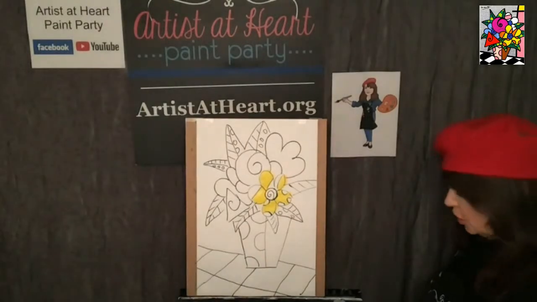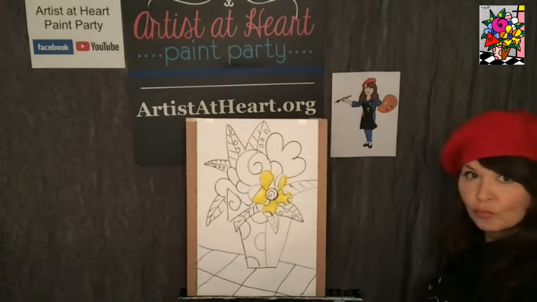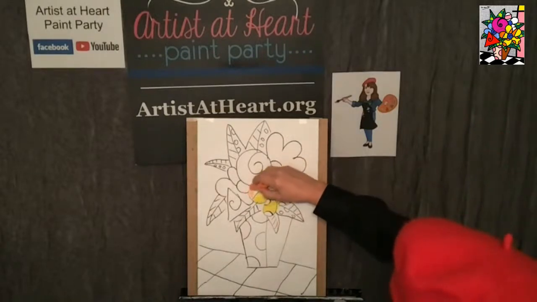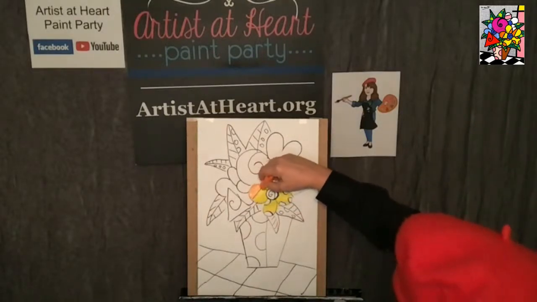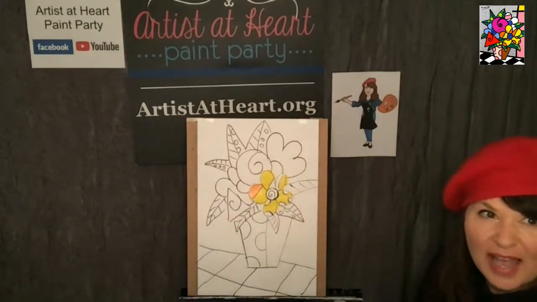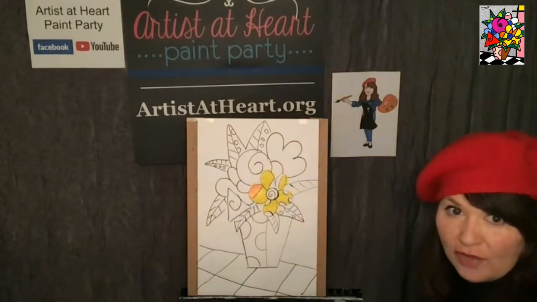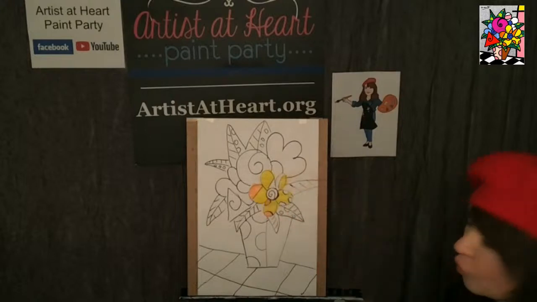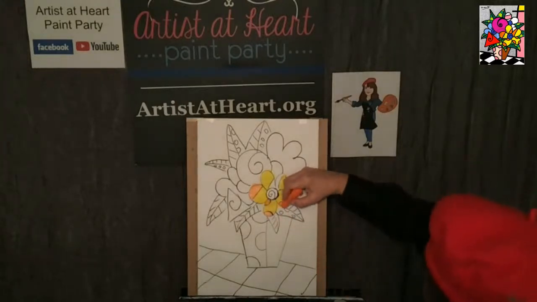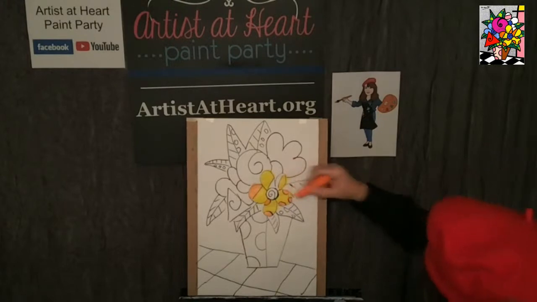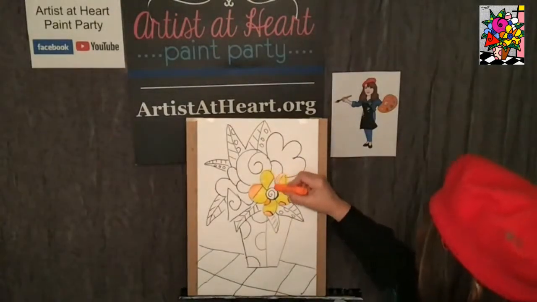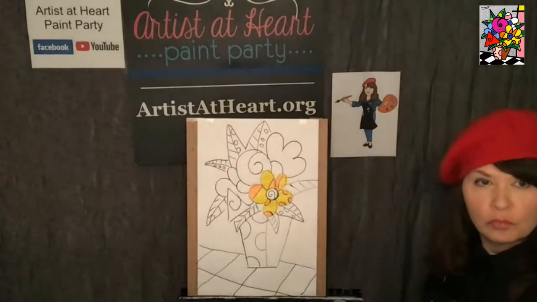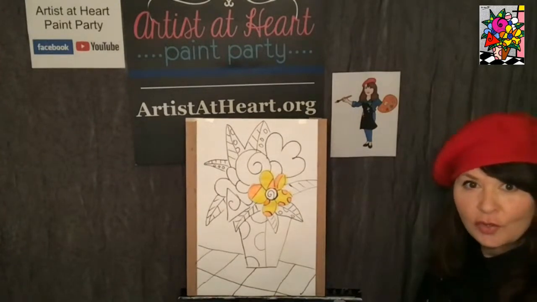And then I'm going to do the orange designs, like the polka dots and the stripes on the petals. Ready? I went out of the line a little bit. You see that? But I can cover it later with the black outline, right? So don't worry if you go out of the line. Take your time. Okay. So now I have orange and yellow.